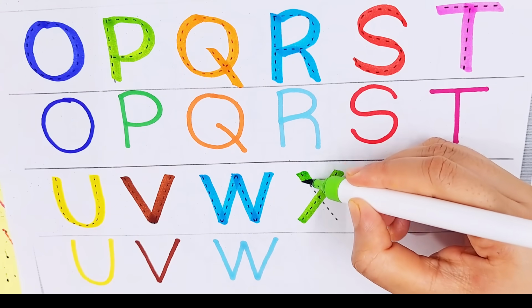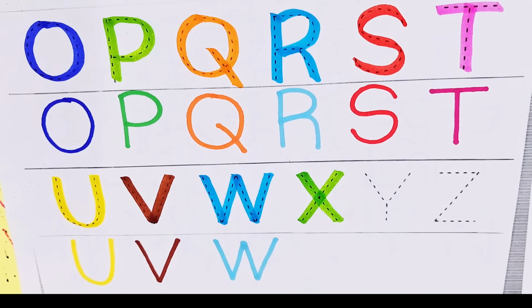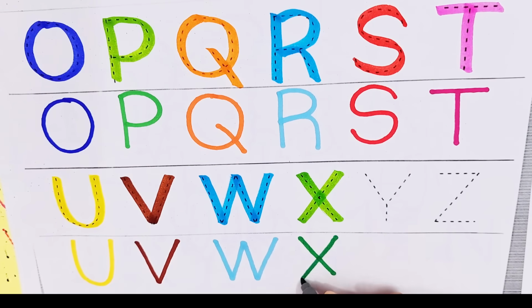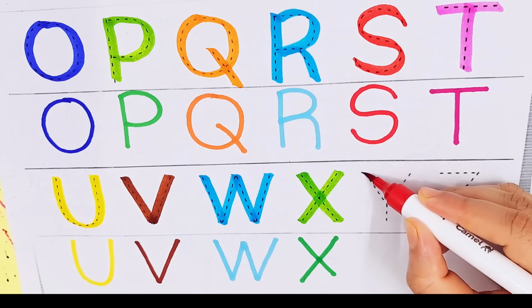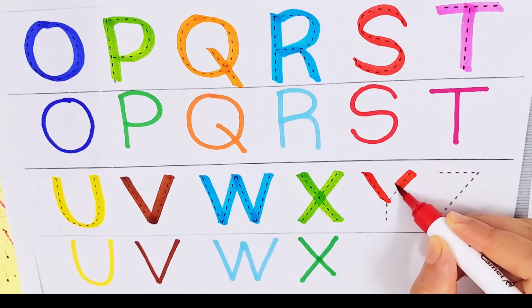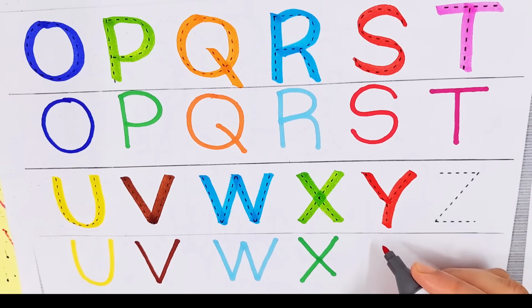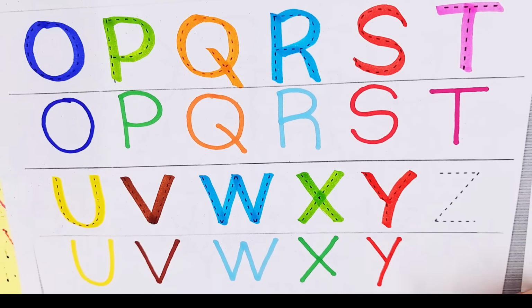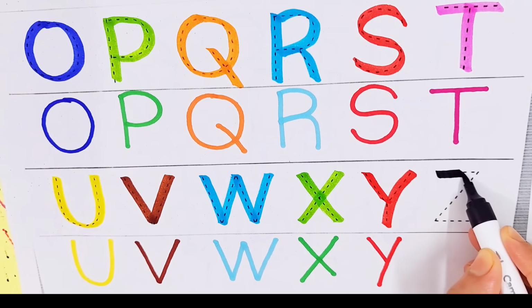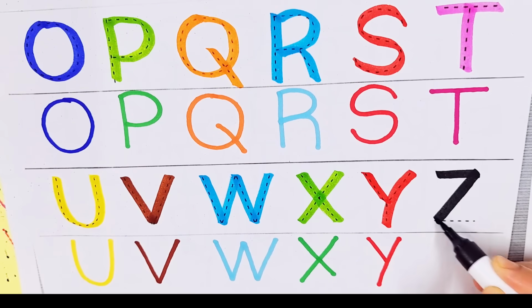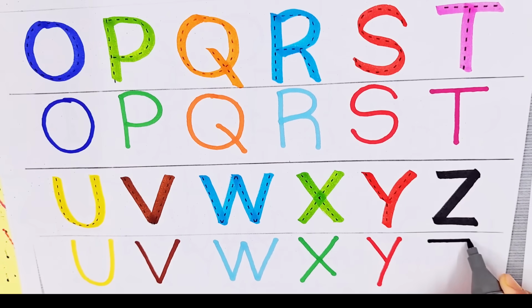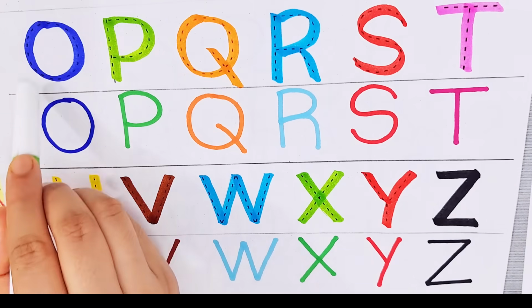X for xylophone. X for X-ray. Y for yak. Y for yum. Z for zero. Z for zipper.